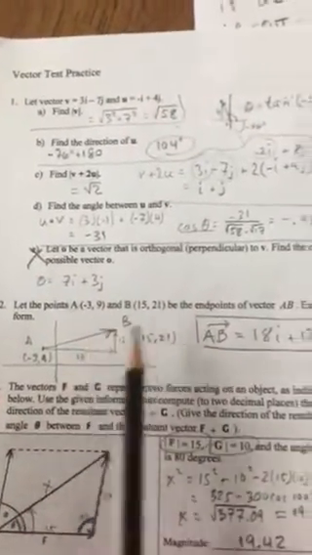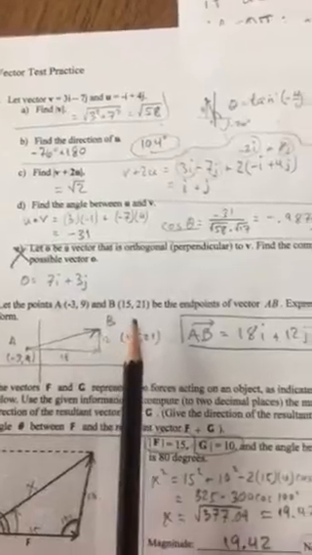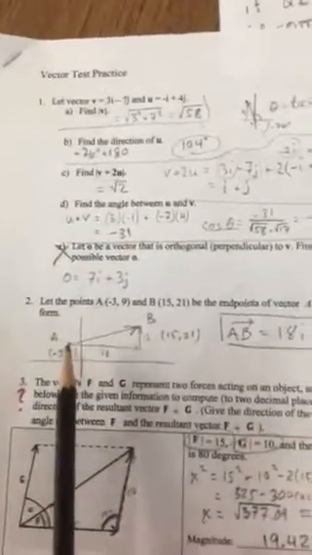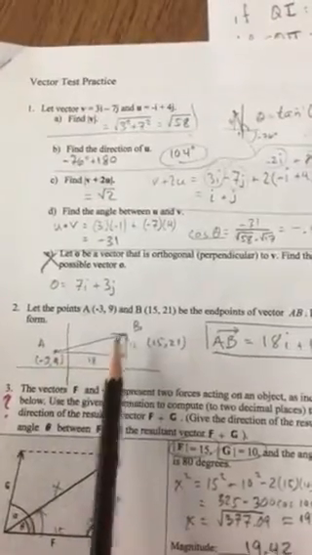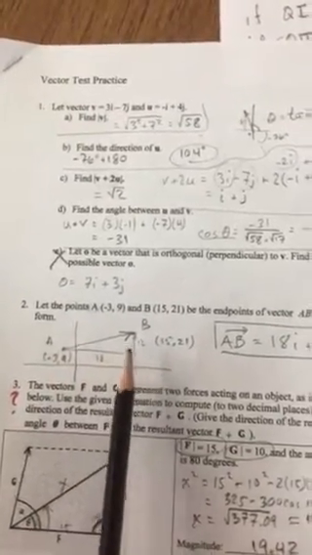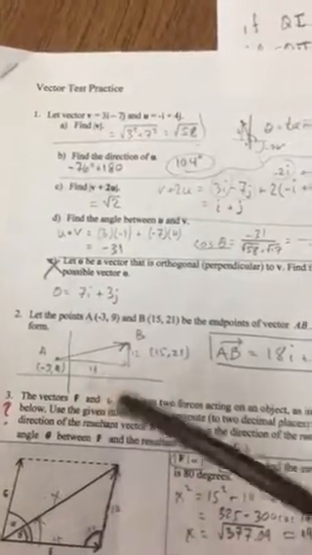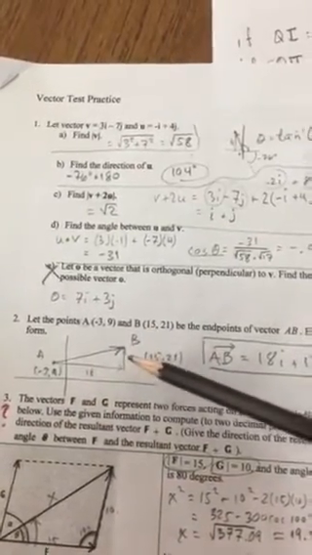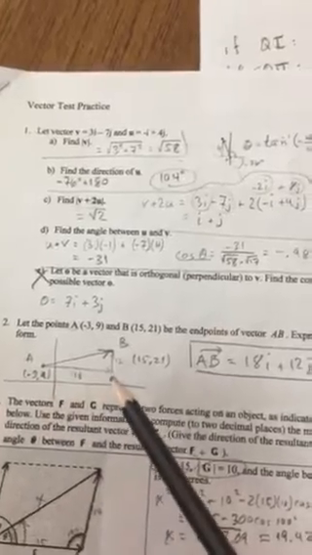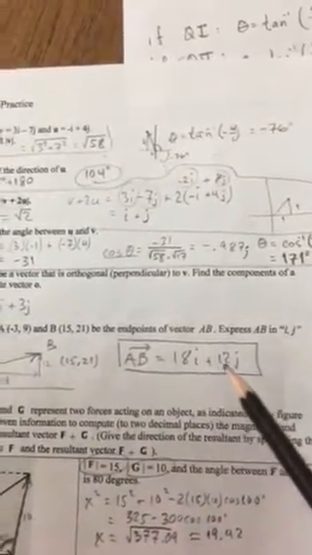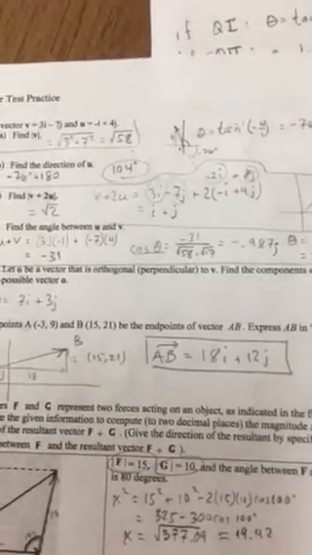Number 2, though, giving you 2 points and their coordinates, find the vector between them in ij form. All right, so we're starting with A and going to B. That means it goes over to the right. And if you just figure out what that distance is between the x coordinates, it's 18. And the distance between the y coordinates is 12. So it goes over to the right 18, and up 12. So therefore, vector AB is 18i plus 12j. End of story.